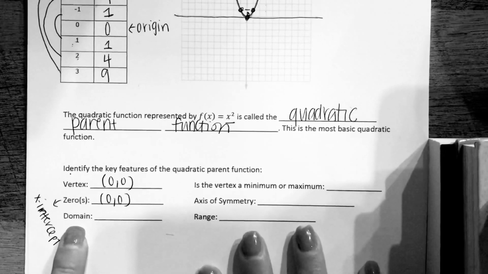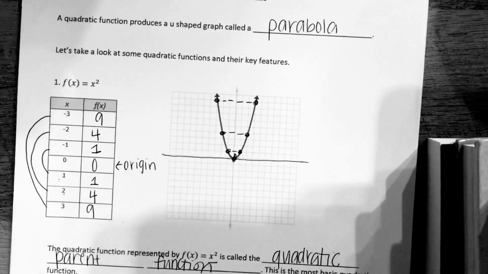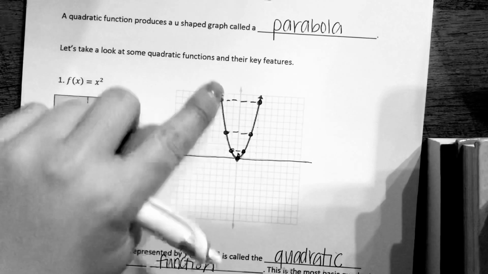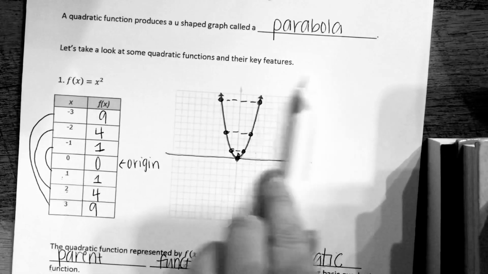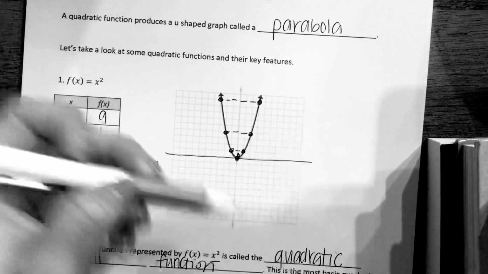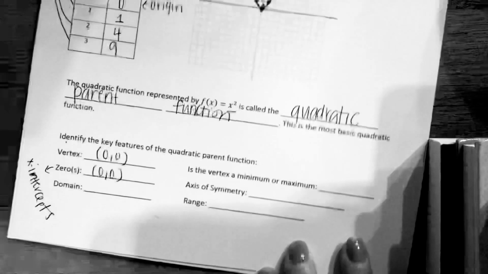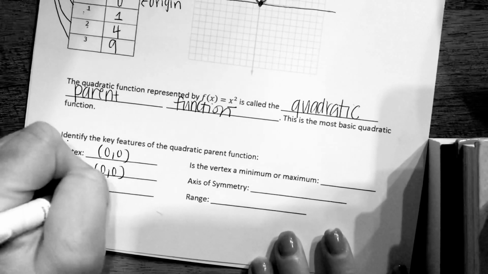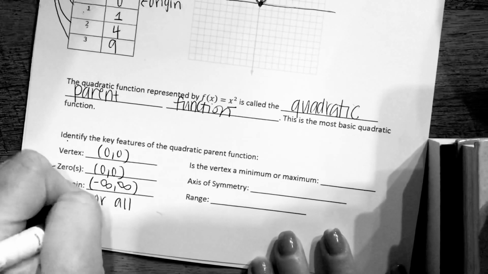The next thing we're going to look at is the domain, which is going to be moving left to right. What kind of values can this graph have? Because both sides are extending upward and outward, that outward movement is what's going to help me left to right. There is no restriction on how wide this can get eventually. So my domain is going to be either negative infinity to infinity or all real numbers.